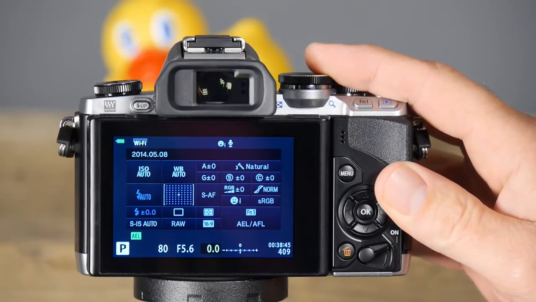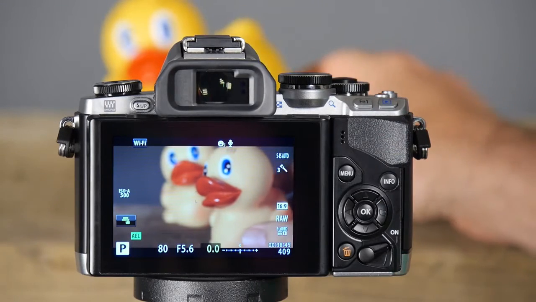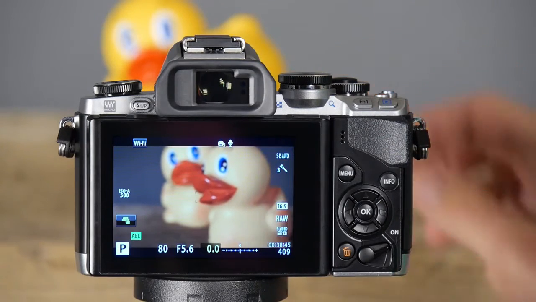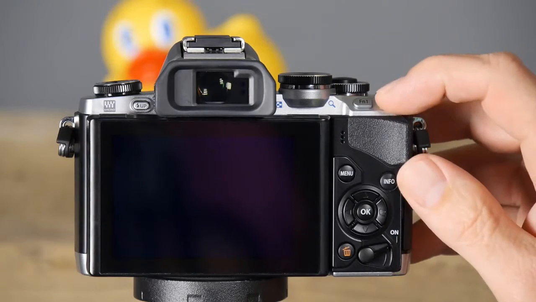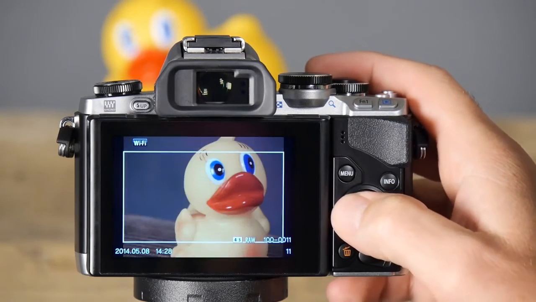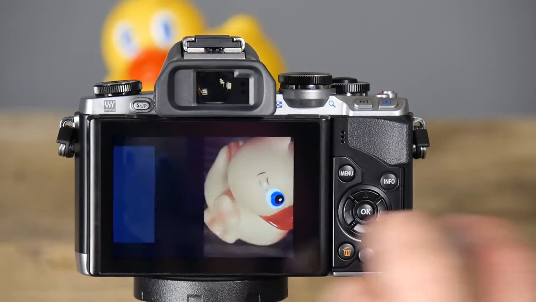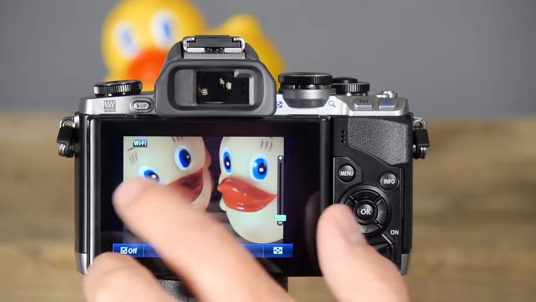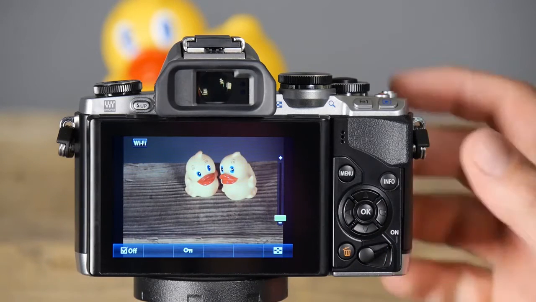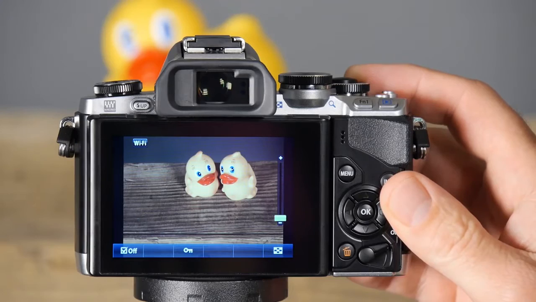This monitor serves several purposes. First, it provides a real-time live view of the scene. Second, when the playback button is pressed, it displays images that have been taken. Using the camera's arrow pad, you can scroll through the images on the memory card. You can also simply swipe the touch screen to scroll through images. Third, this monitor provides access to the camera's Super Control Panel.